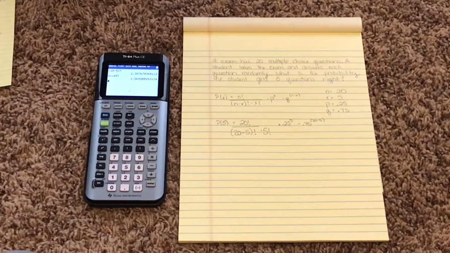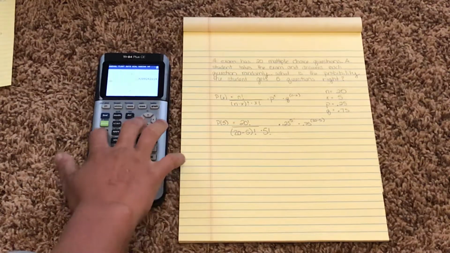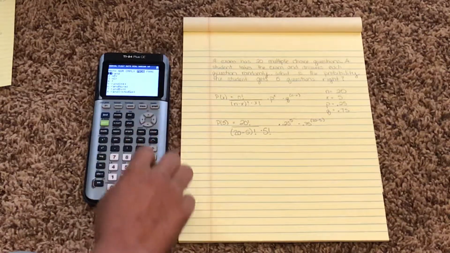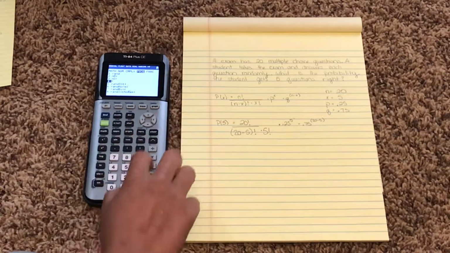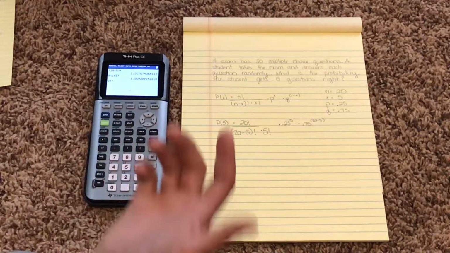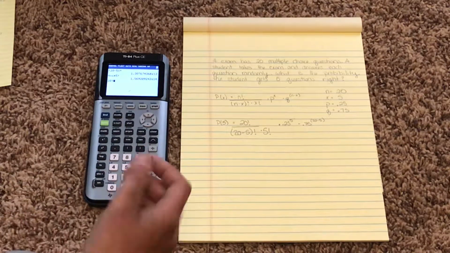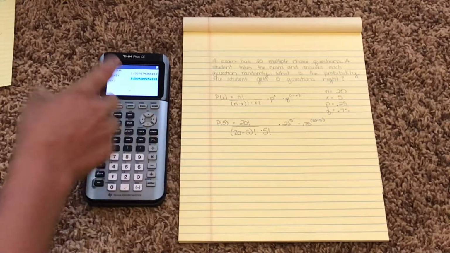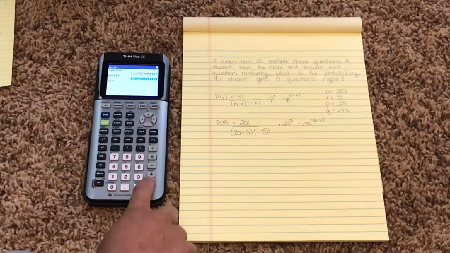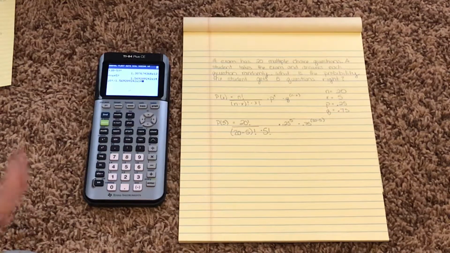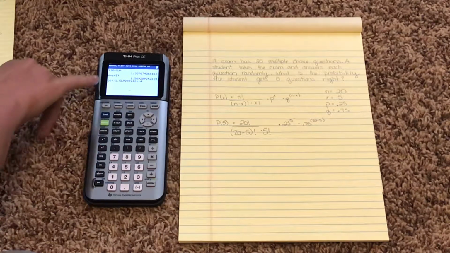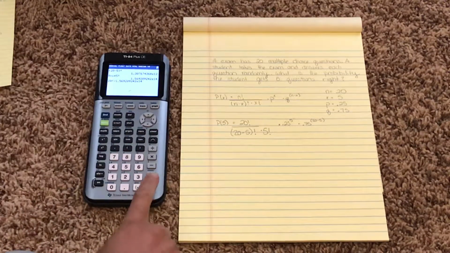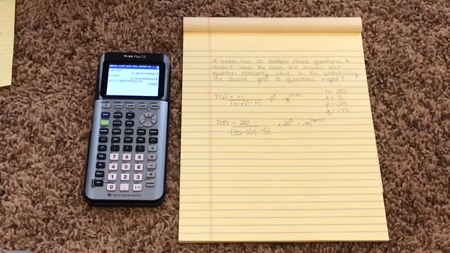Next I'm going to take 20 exclamation point and divide it by the number that I just got: 20, math, probability, down to 4, enter. On these calculators you can hit the divided by button, go up to the problem you did before, highlight it, and hit enter, and it's going to transfer the numbers for you, and then all you have to do is hit enter again and you get your number.